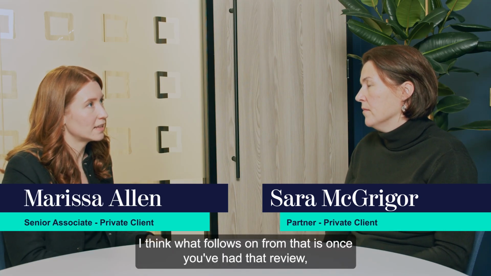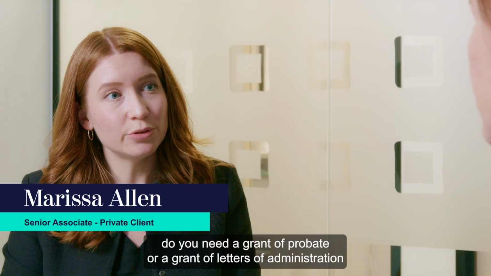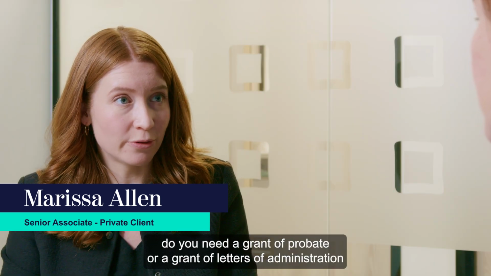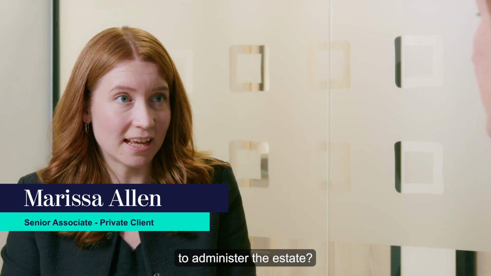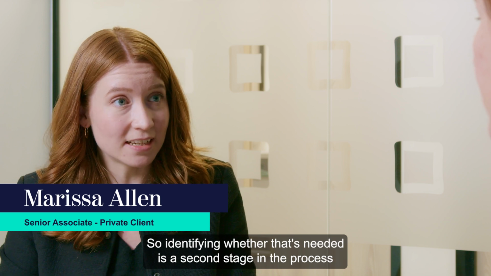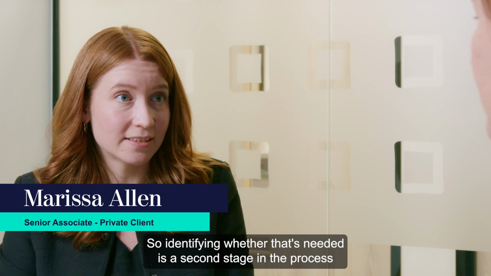I think what follows on from that is, once you've had that review, do you need a grant of probate or a grant of letters of administration to administer the estate? So identifying whether that's needed is a second stage in the process. And then identifying whether there's any inheritance tax to pay.